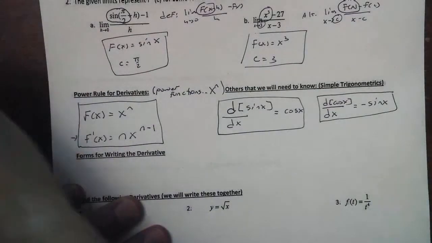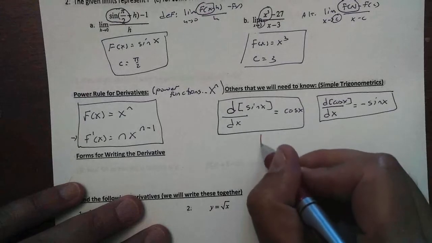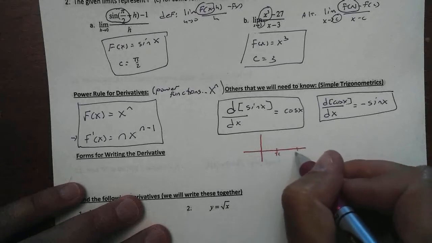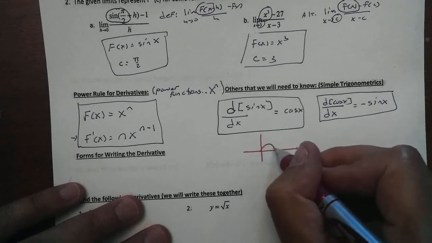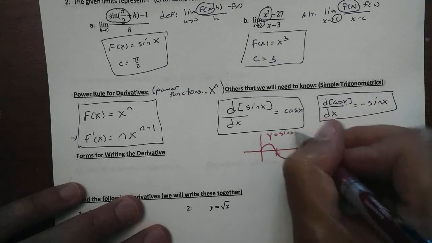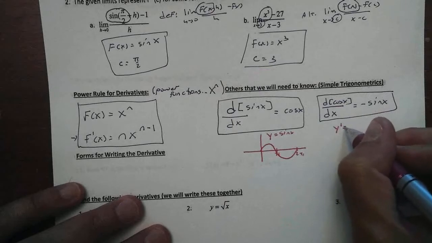And we can kind of see these if we graph this a little bit. So let me just show you this real quick. Let me graph the sine curve right here. 0, pi, 2 pi. So there's our sine curve. So there's y equals sine of x. Now we had one on our last homework where we had to graph a derivative.